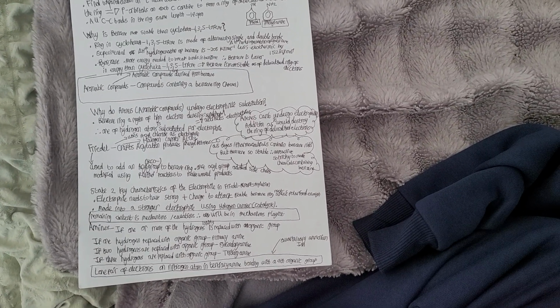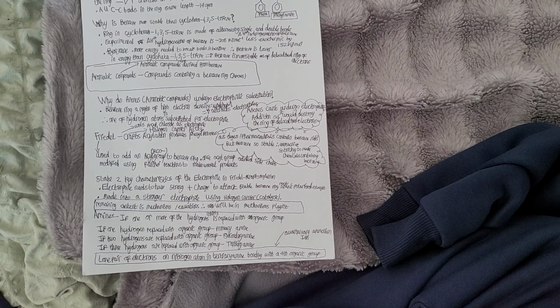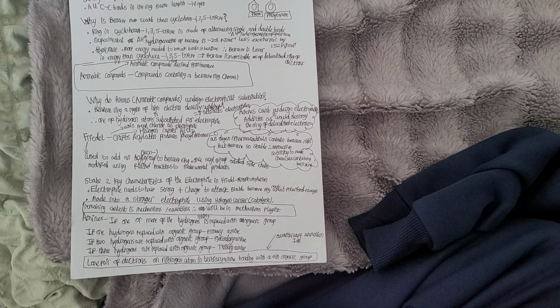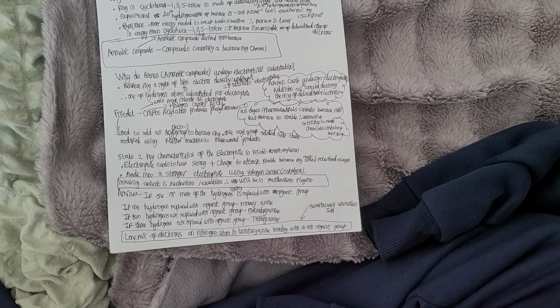Arenes can't undergo addition, so why does this matter? Because dyes and pharmaceuticals contain a benzene ring, but benzene is so stable, therefore unreactive, that it is difficult to make chemicals containing benzene. That's why we use Friedel-Crafts acylation.